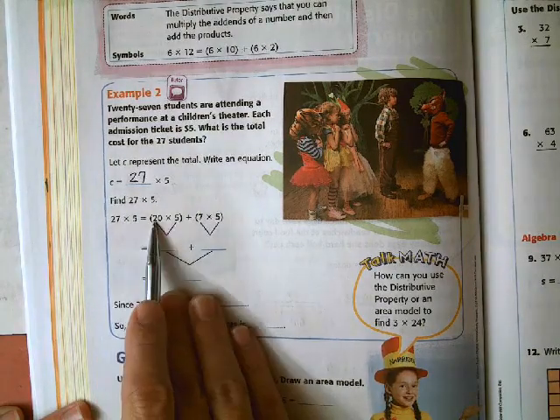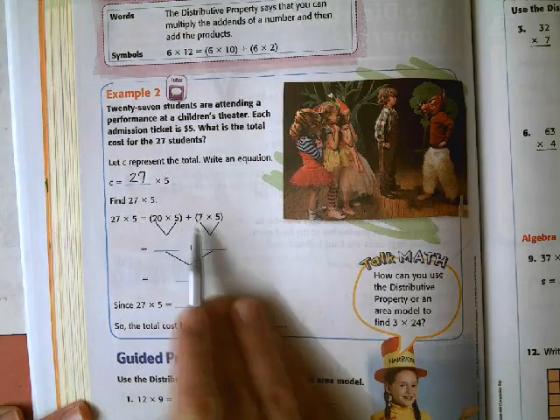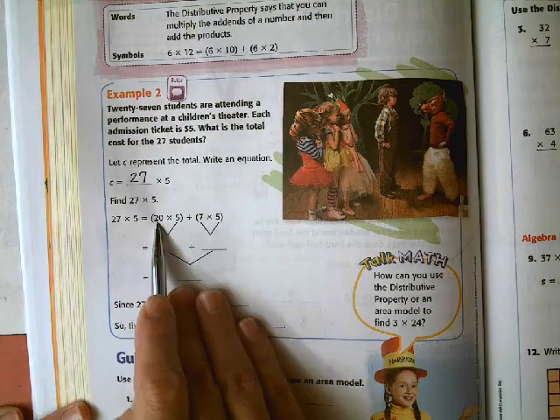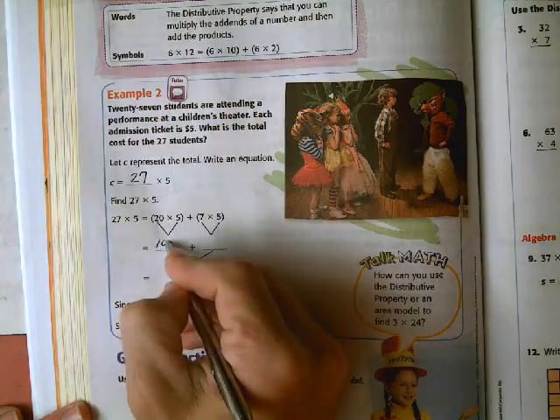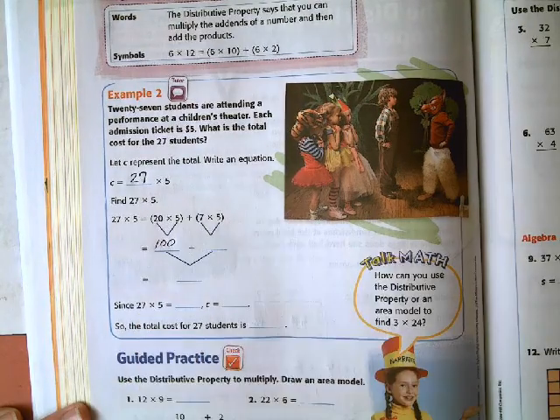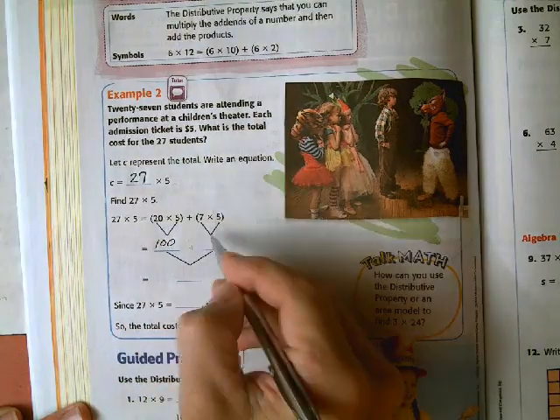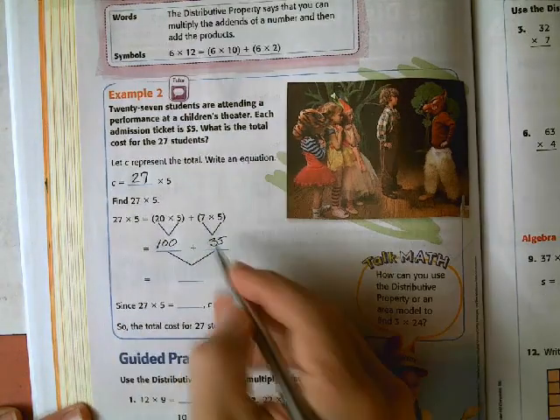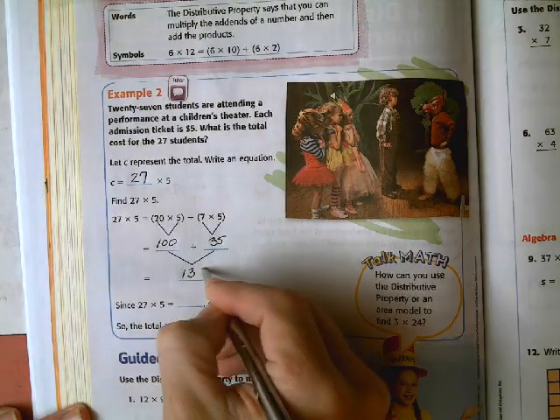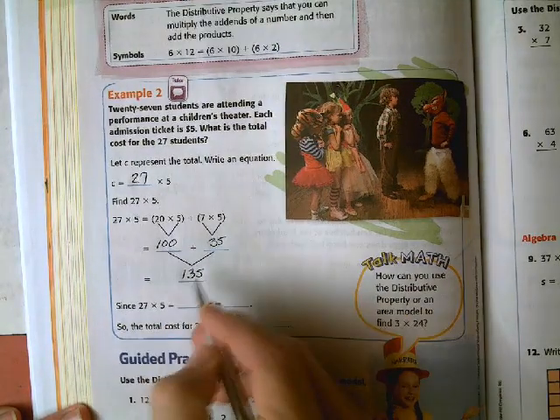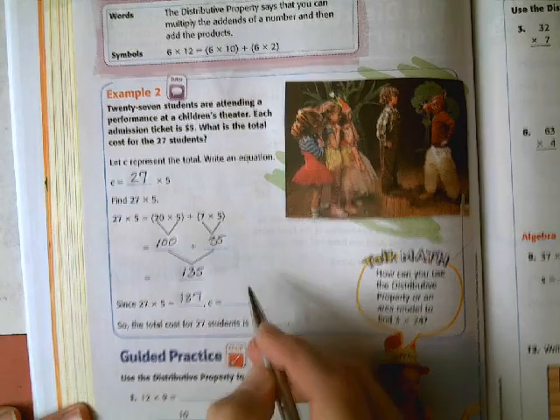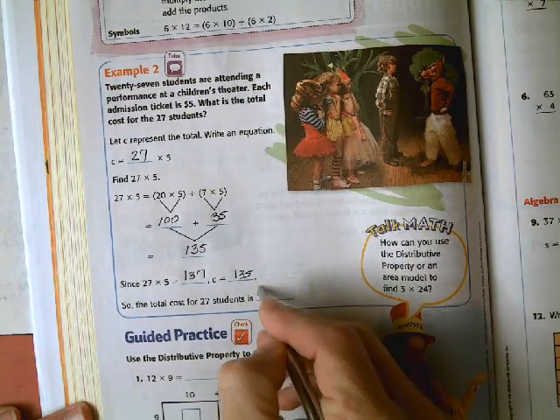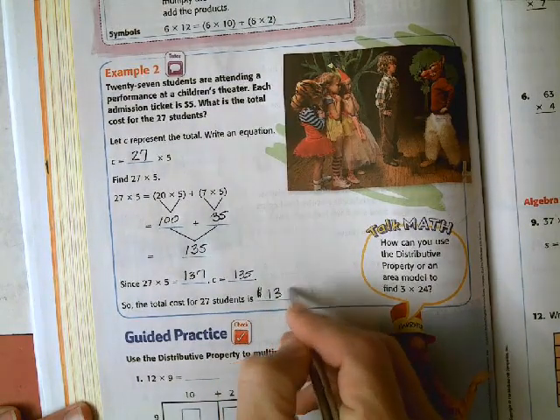I'm going to take 27 and break it into 20 times 5 and 7 times 5. Well, to do the 20 times 5, we did this before. 5 times 2 is 10. And there's 1 0 in the problem. We're going to put 1 0 on our answer. And 7 times 5 is 35. And I'm going to add 100 plus 35 and get 135. So since 27 times 5 equals 135, C equals 135. So the total cost for 27 students is, got to put a label on here, $135.